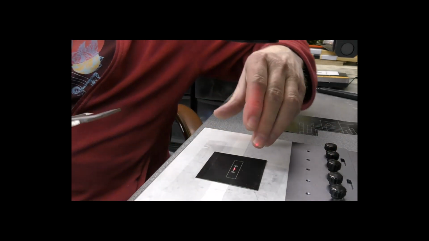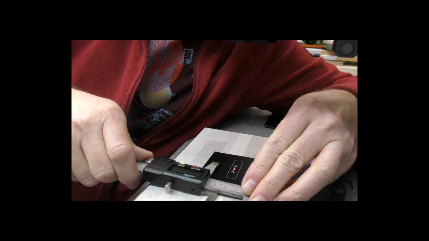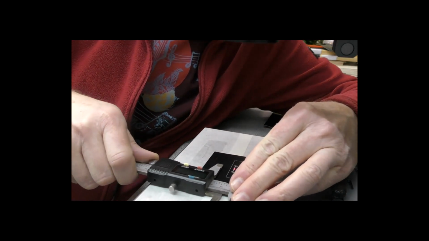Now let's check the other way, which I was a bit concerned about earlier. That was probably a little bit out, but let's have a look.